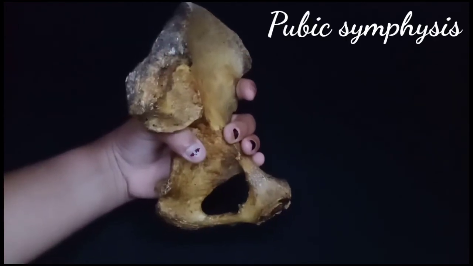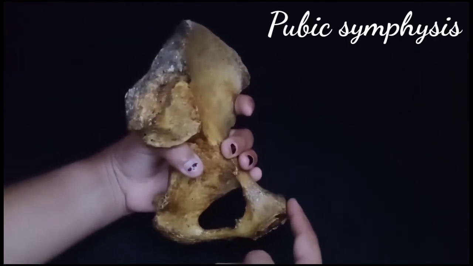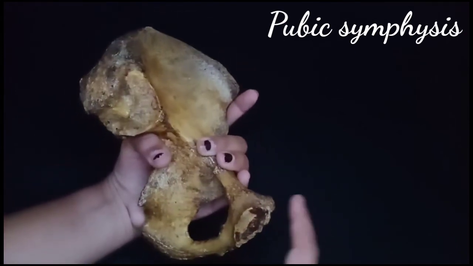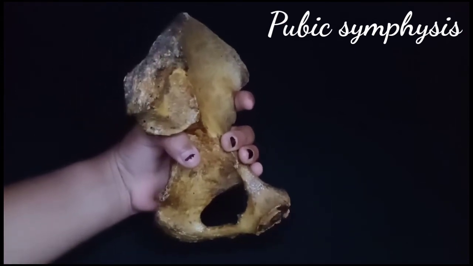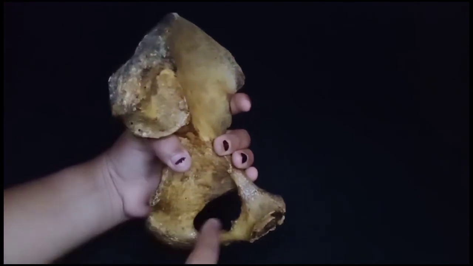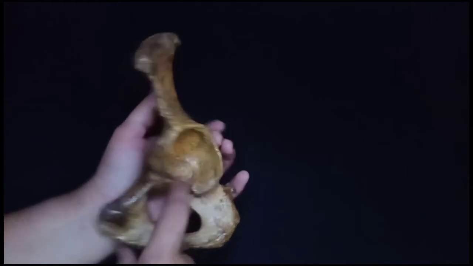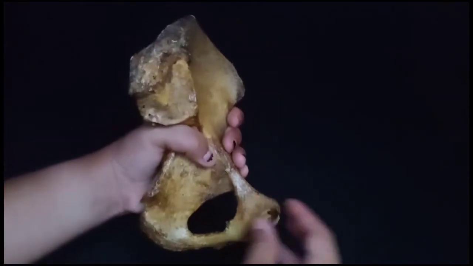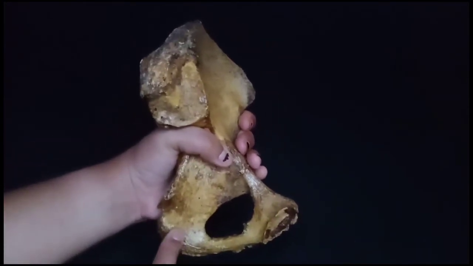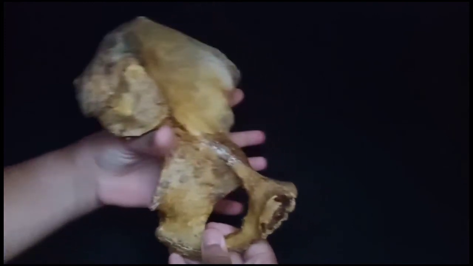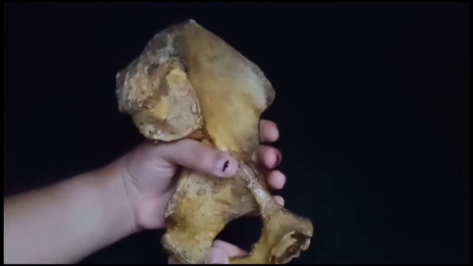We also have the pubic symphysis in the pubic part of the bone, which attaches to the pubic symphysis of the opposite hip bone and forms the pelvis. We also have the ilium in the upper part, the obturator foramen, and then behind we would have the acetabulum. We also have the pubic part anteriorly and the ischial part posteriorly. So that is all about the hip bone, and this is the position in which we hold the hip bone.